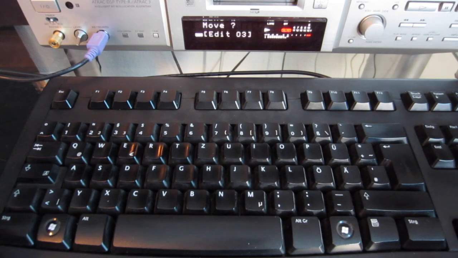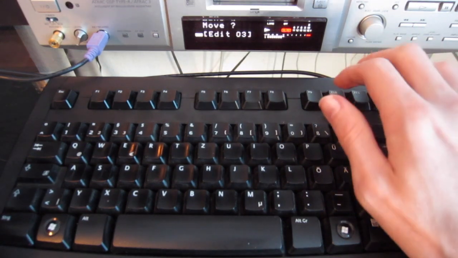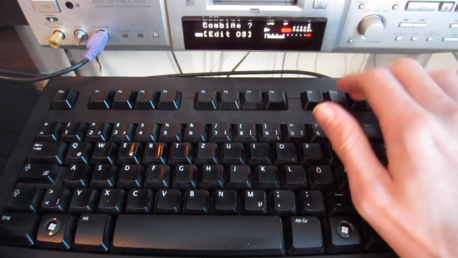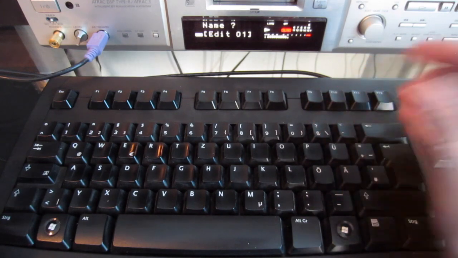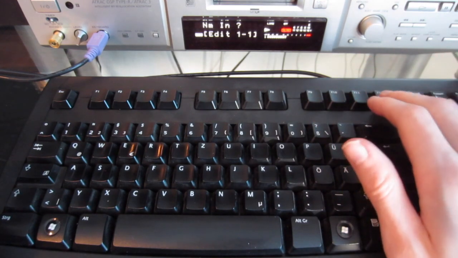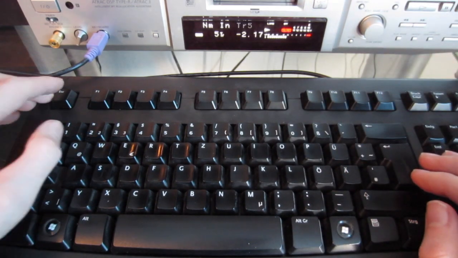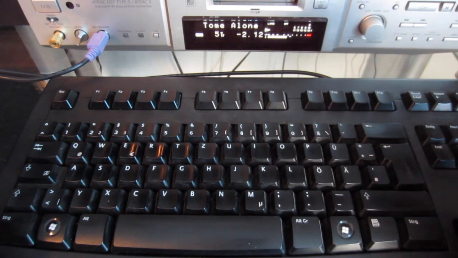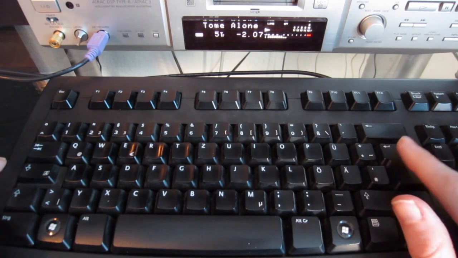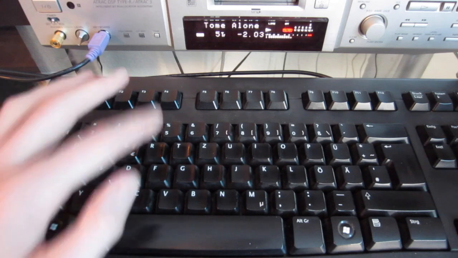Then if we are in the editing menu, you can see that we also have the ability to title our tracks. So we can say name, name in, and then name track number 5. But we don't have to do that because we can also just select the track that we want to title or name, and then we can also push enter, which goes directly into titling the track.